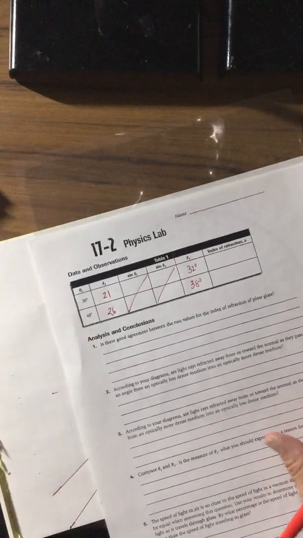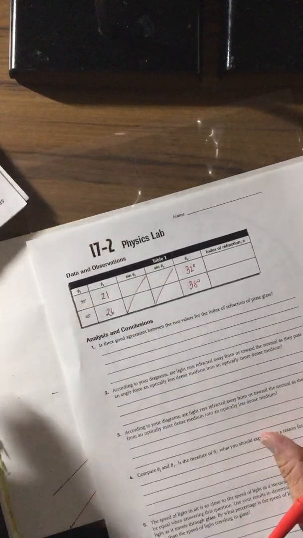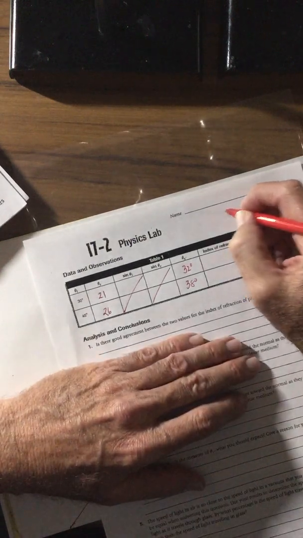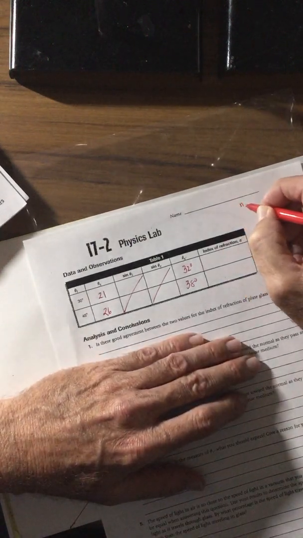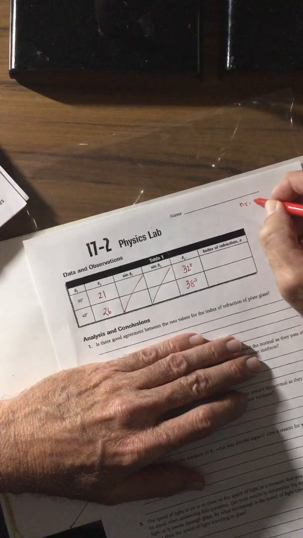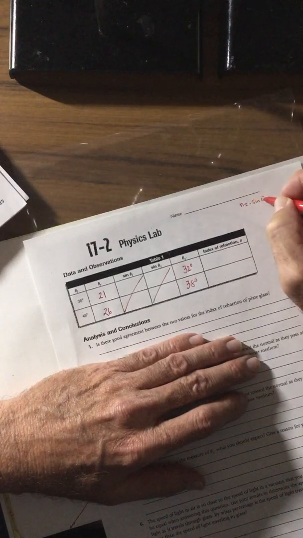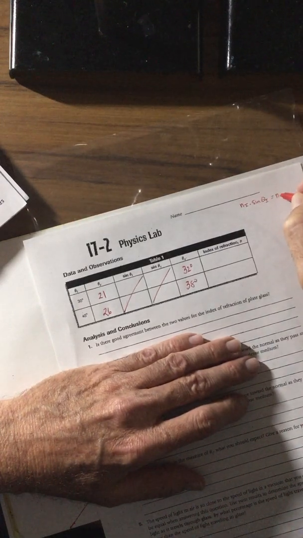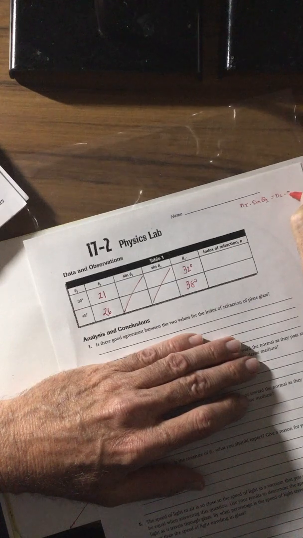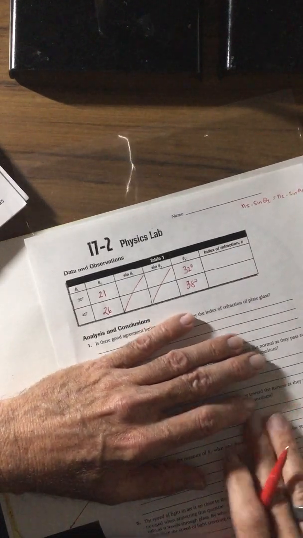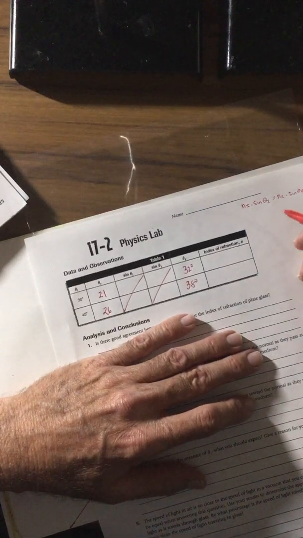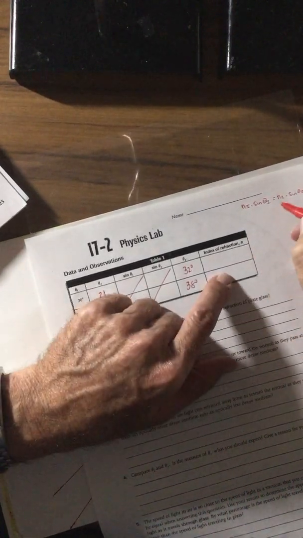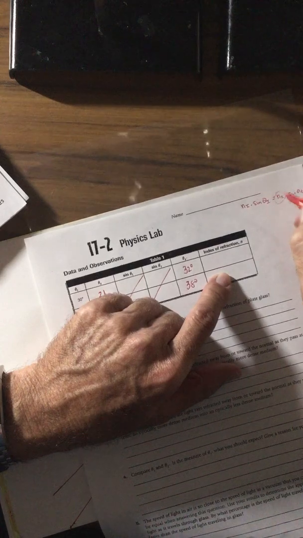So we're using Snell's law. Snell's law is the index of refraction times the sine of the incident angle is equal to the index of refraction times the sine of the refracted angle. We're going to use that for both of them. We're trying to find the index of refraction of this material for both substances. So that's what we're trying to find.